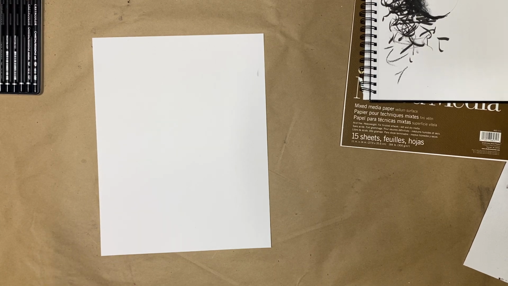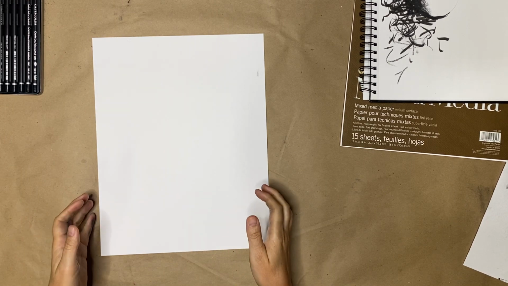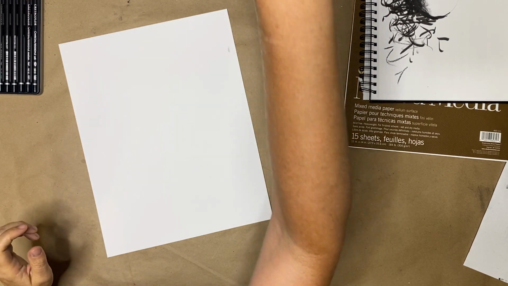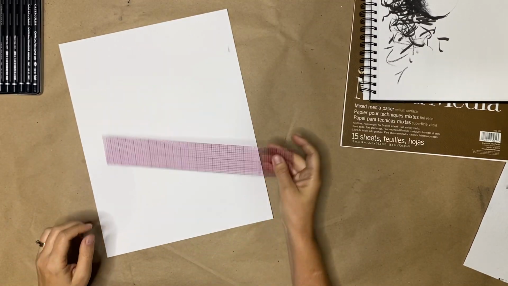Today we're going to talk about value. We're going to talk about highlight, light, shadow, reflective light, core shadow, and cast shadow. And we are going to do just a little exercise.